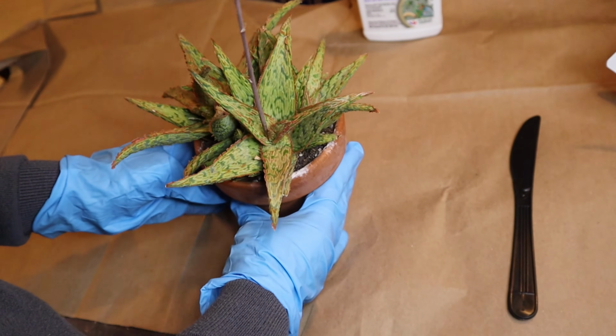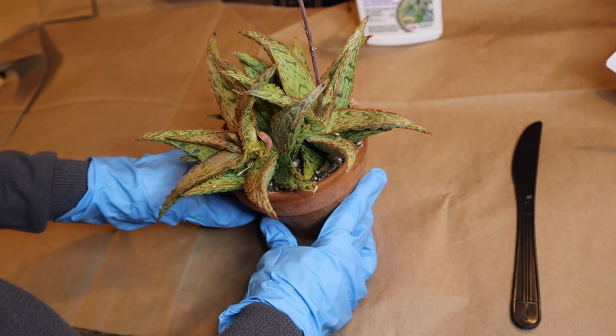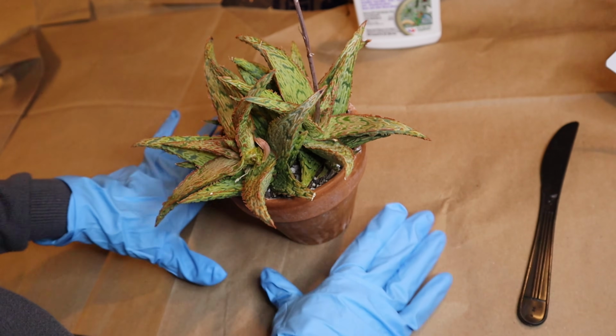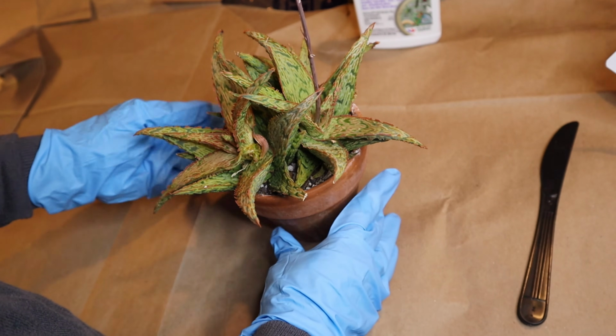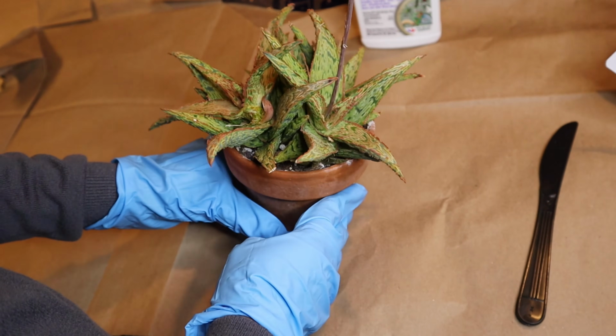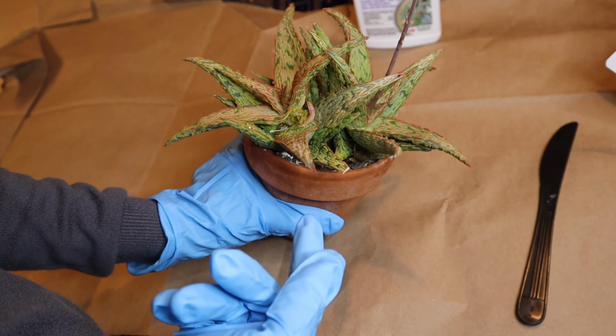Anyway, going back to this, I did a lot of thinking and I've decided, and I'm going to follow the advice of most of what you guys said. I am not going to even try to save this plant anymore. It is possible, of course.